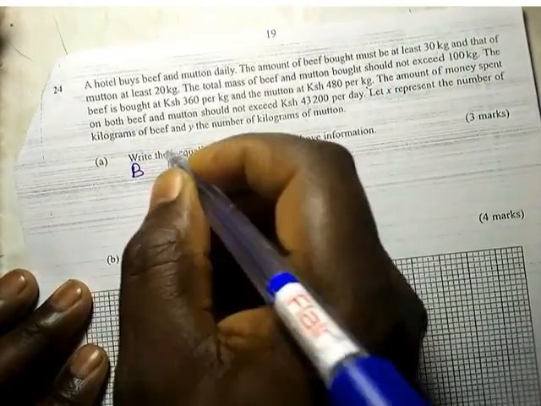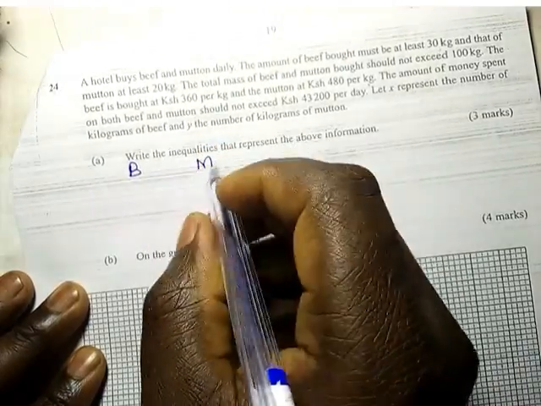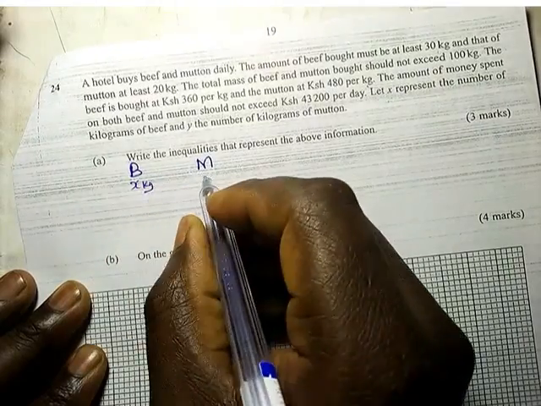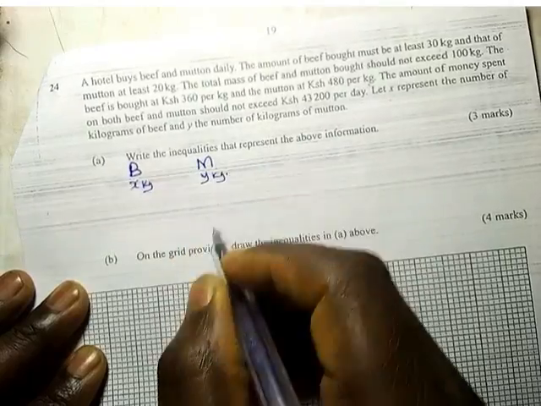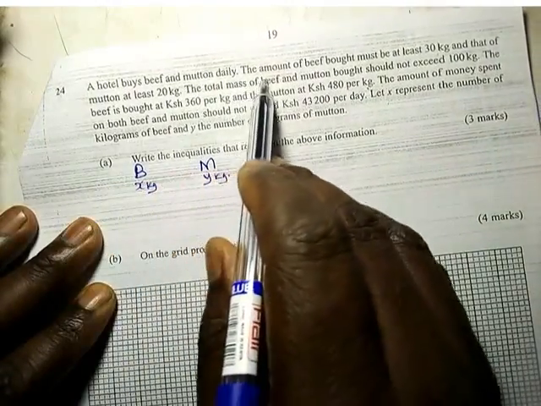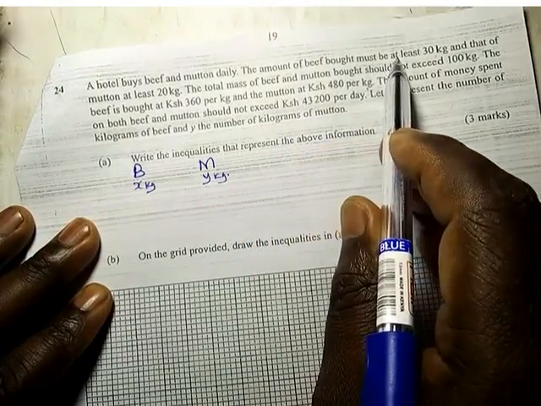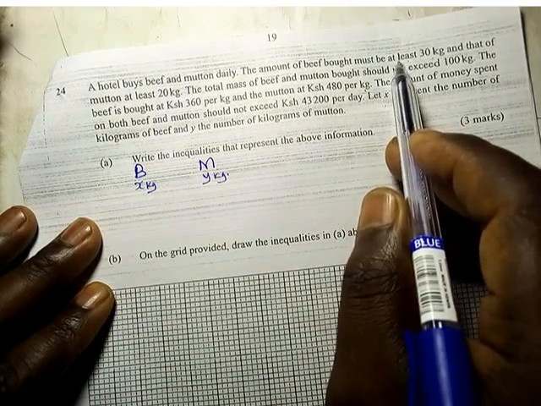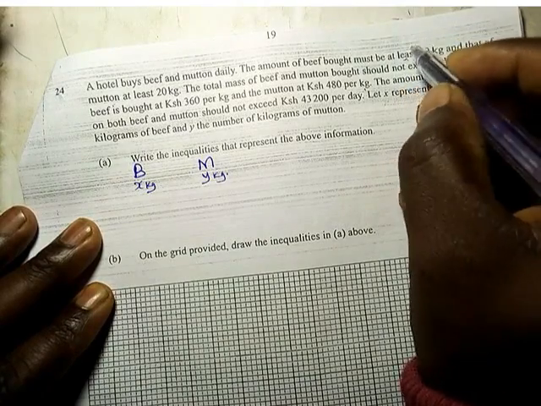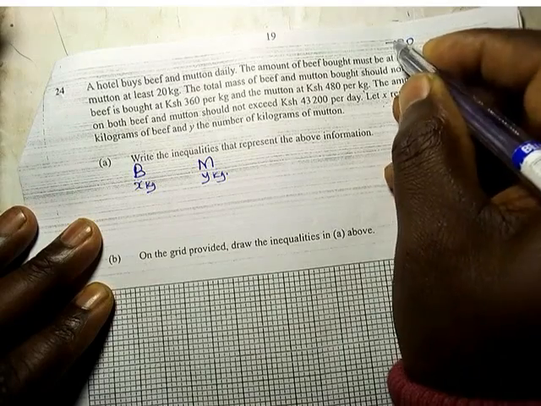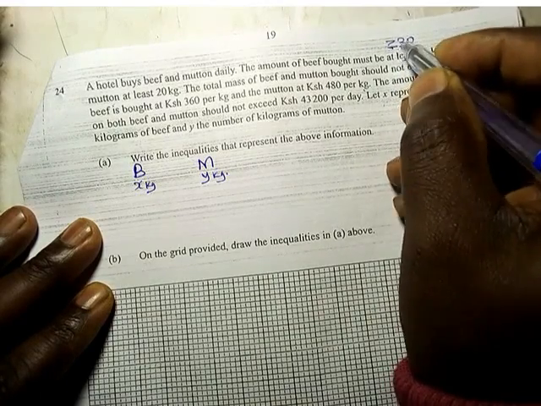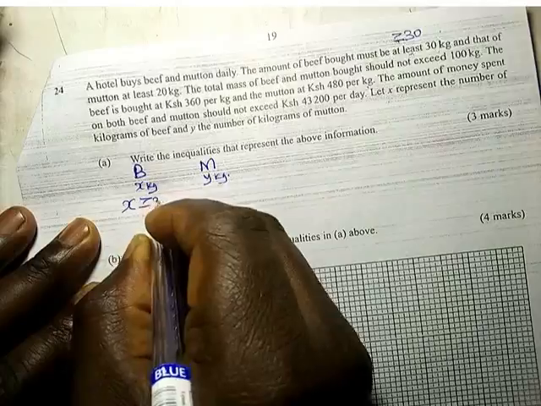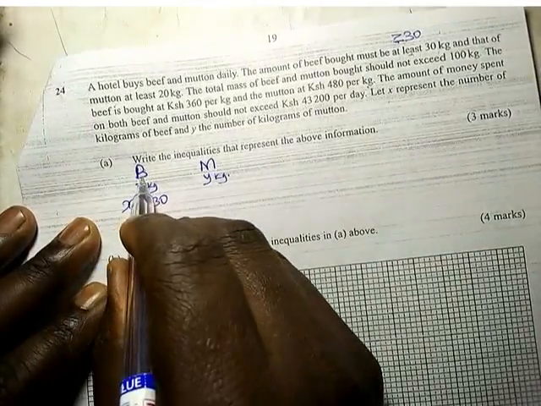So we have beef, we have mutton. X kg is for the beef, Y kg is for the mutton. So we are told that the amount of beef bought must be at least. Kwa hivyo kama ni at least, inamaanisha the least unaweza pata ni 30. So it is greater than or equal to 30. So that one it is X greater or equal to 30. Hiyo ni equation moja ya B.